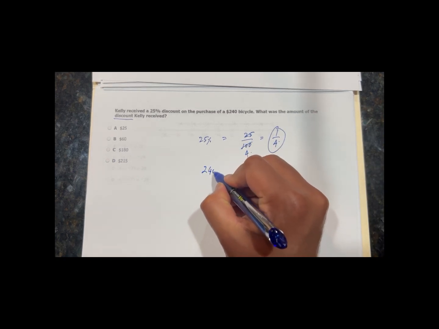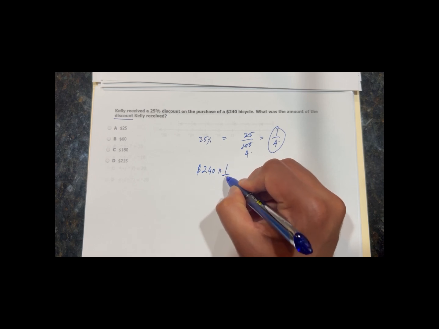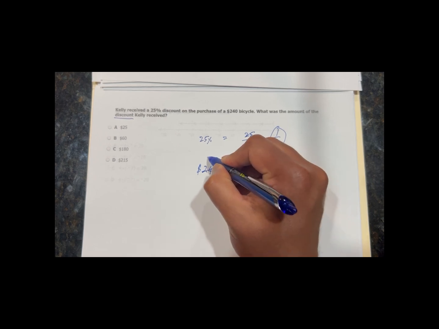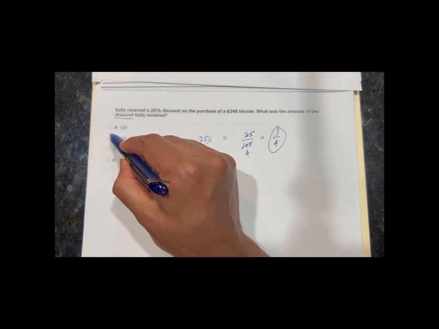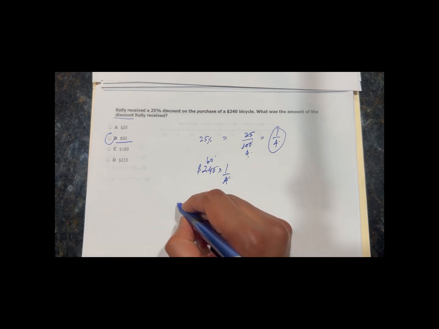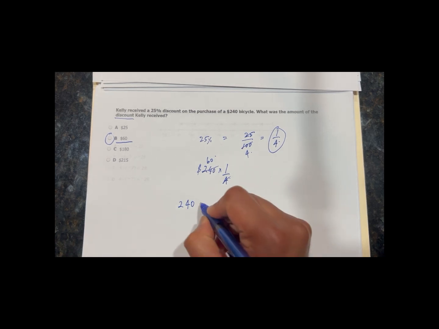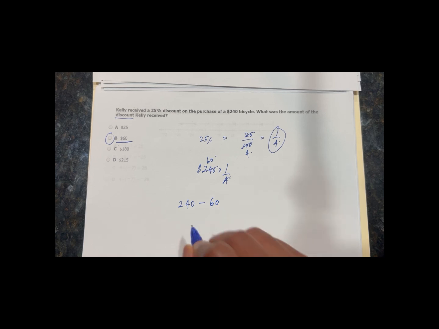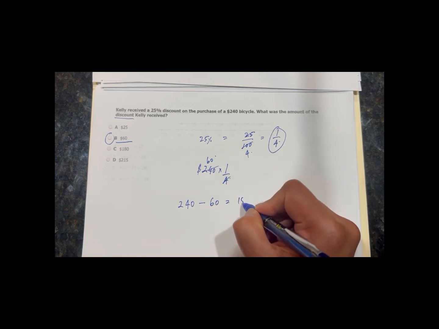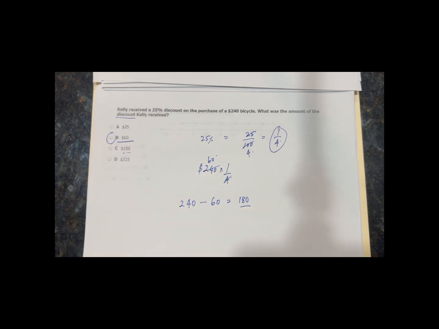So that is your total discount. And it's $240. So what is the discount? 1/4 of that. That goes into it 60 times. So that is the discount. So Kelly received a discount of $60. Now, if there was a question which said, how much did Kelly pay? That should be an interesting thing. Then it would be 240 minus 60. They ask you these trick questions many times, so be very, very careful. Then that becomes 180.